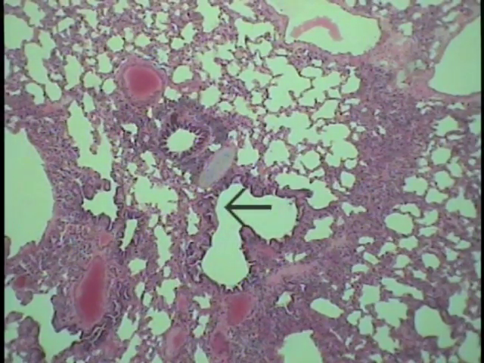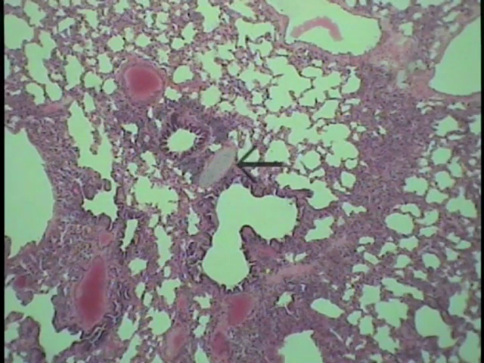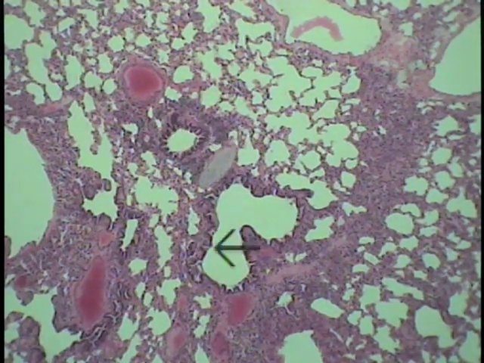Returning now to the scanning powered objective, we looked at the tertiary bronchus, the terminal part of that conducting portion of the respiratory tree that retains its cartilages, and one can see this terminal bronchus here once again at low magnification, and then it's going to split and go in either direction.